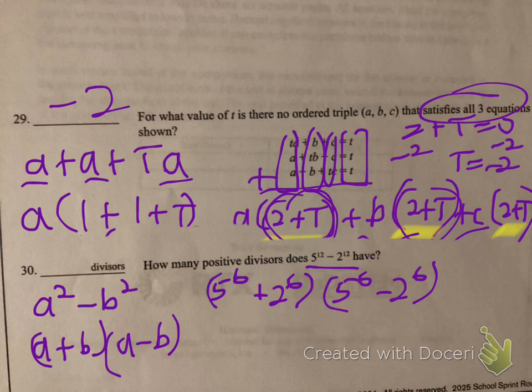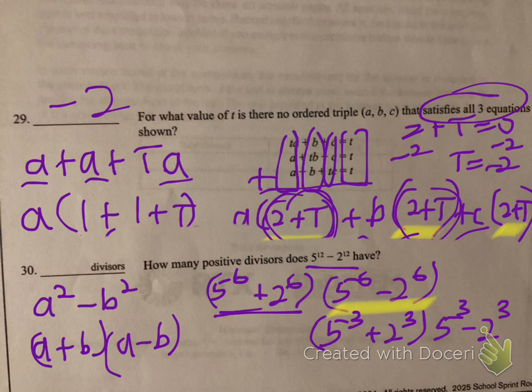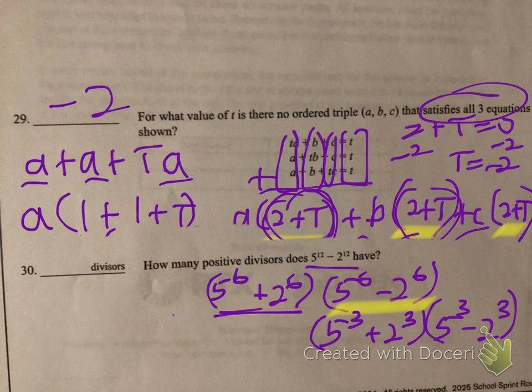And then this one's broken down as far as it can go, but this is another special case with the difference of squares. So I can make that one become 5 to the 3rd plus 2 to the 3rd, 5 to the 3rd minus 2 to the 3rd. Okay? So now I'm getting somewhere. And there's a cool little trick with the 5. So check this out.